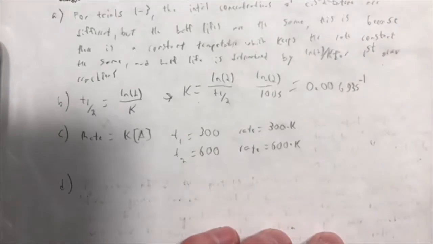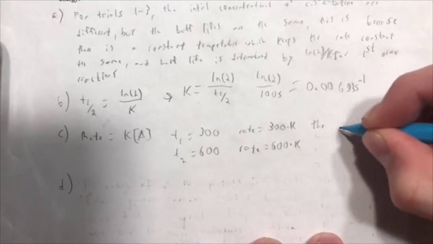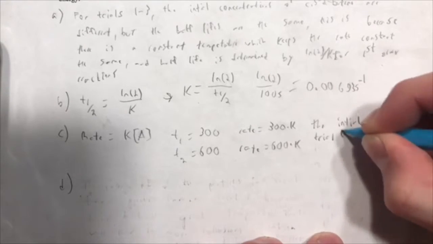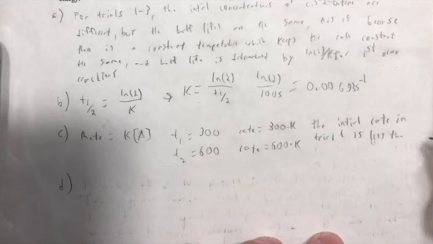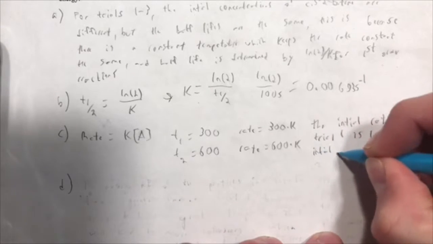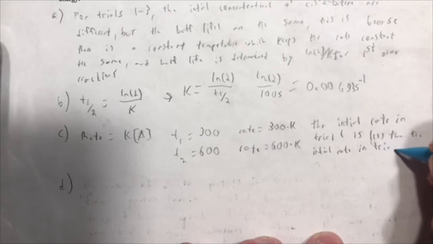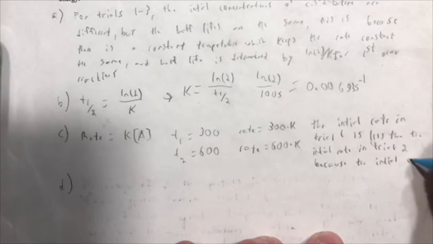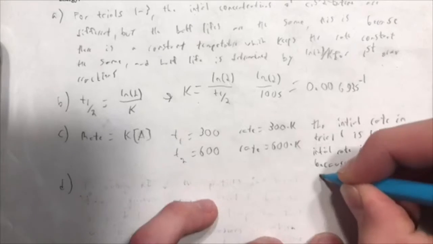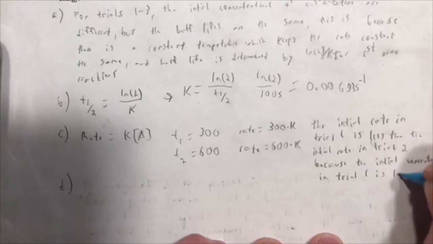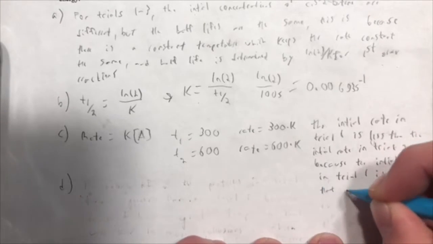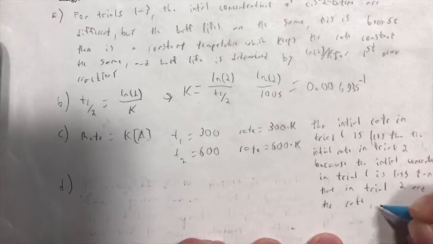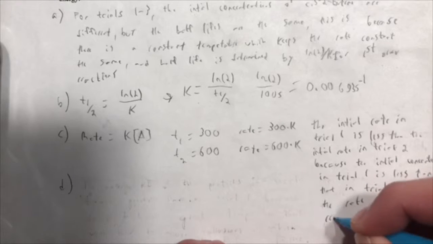So therefore we can say that the initial rate in trial 1 is less than the initial rate in trial 2 because the initial concentration in trial 1 is less than that in trial 2, and the rate constant remains the same.